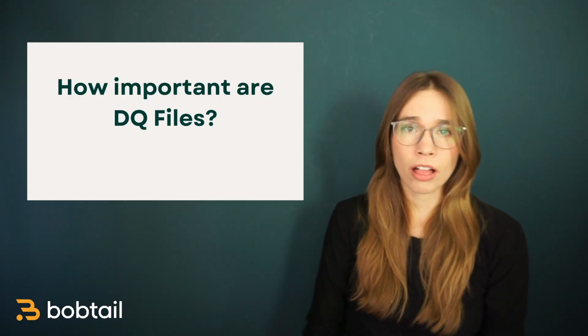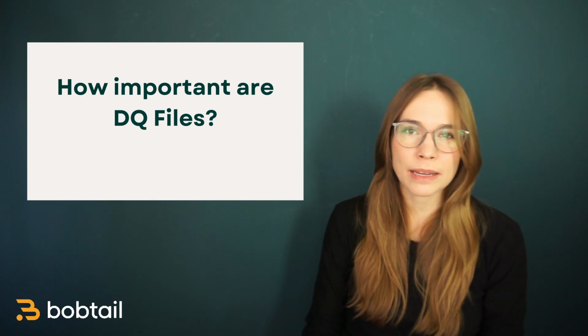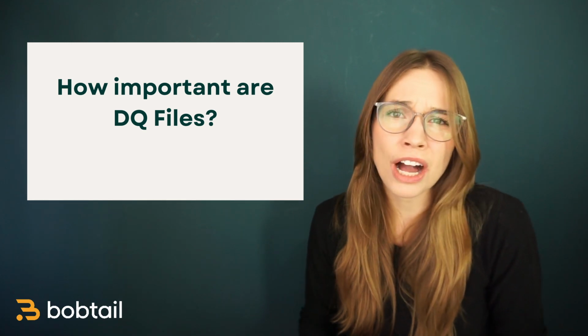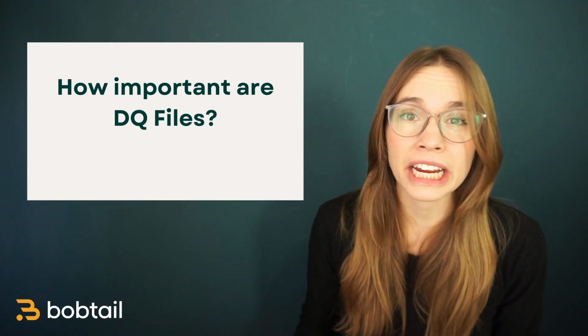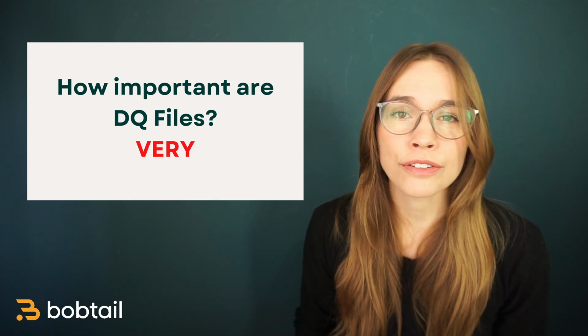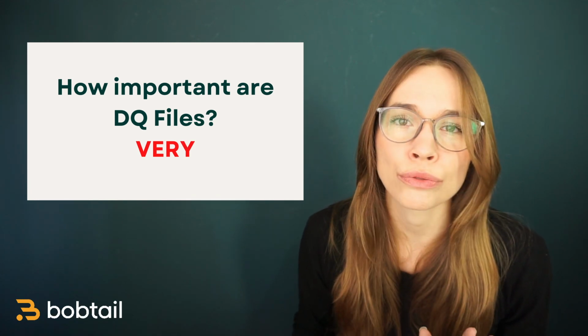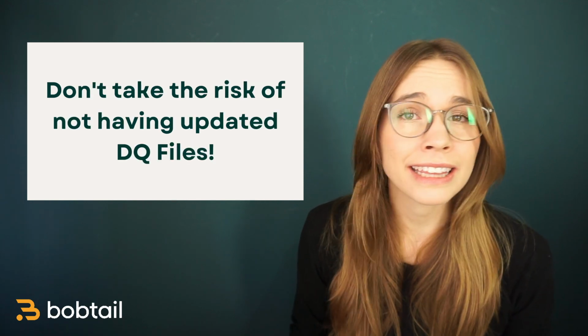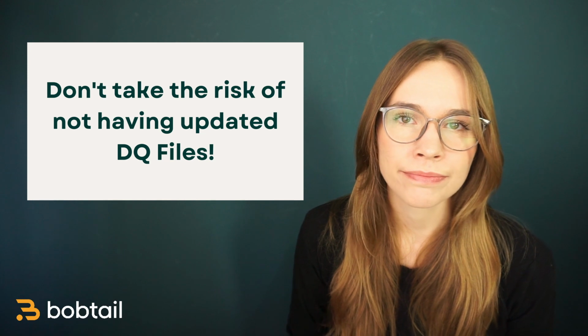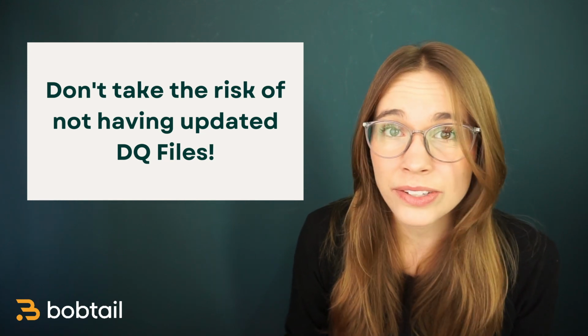Whew. That's a lot of files to keep track of, but I don't really need to keep too close attention to this, right? I mean, if I have a couple of missing papers here and there, it doesn't really matter. Wrong. Not having updated DQ files is a huge risk to your company. First of all, in the event of an audit, the fines can be thousands of dollars. But honestly, that's the least of your worries.